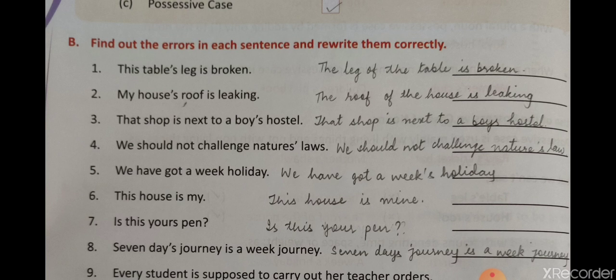We should not challenge nature's law. Here also we have already studied just one minute ago that nature is a personified object, so we cannot write it in plural form. It has to be used in singular form only, so nature's with apostrophe s. We got a week holiday. In time, weight and days, we can use apostrophe s. So we got a week's holiday.